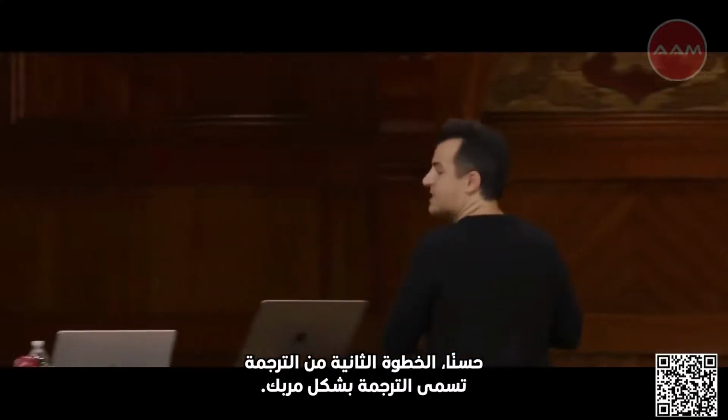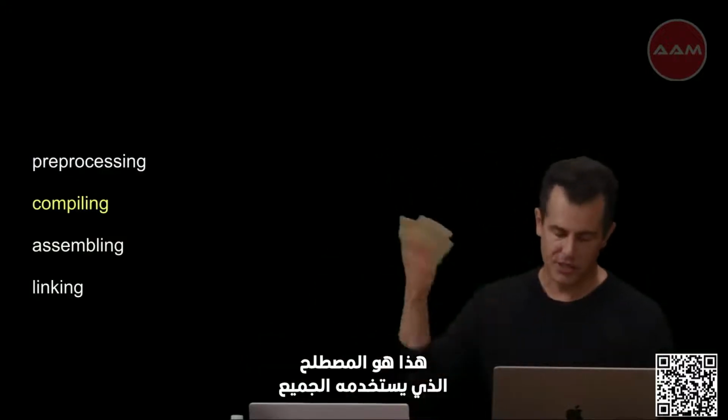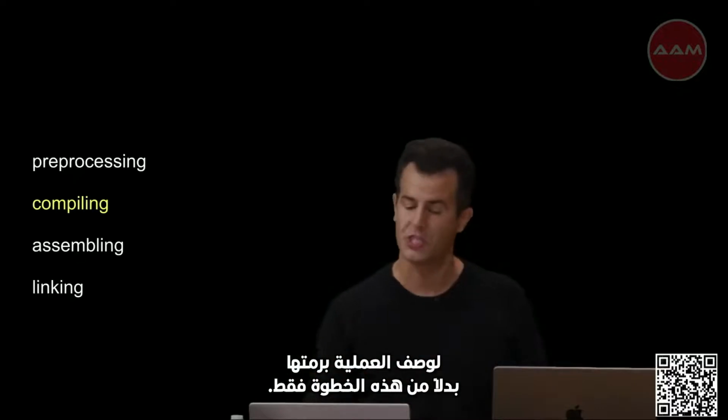All right, so step 2 of compiling is confusingly called compiling. It's just this is the term that most everyone uses to describe the whole process instead of just this one step.